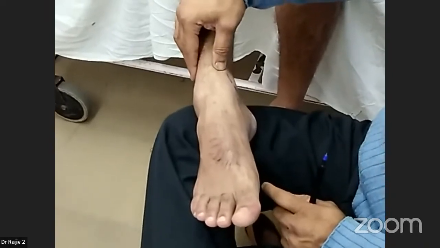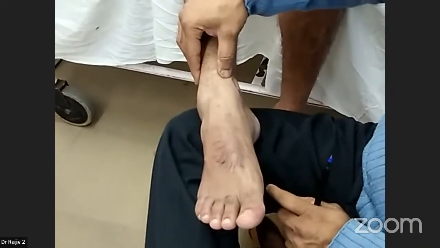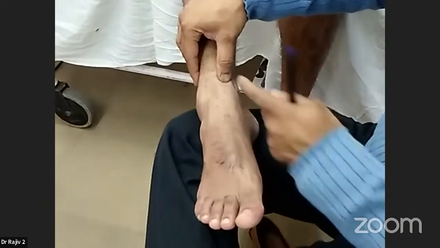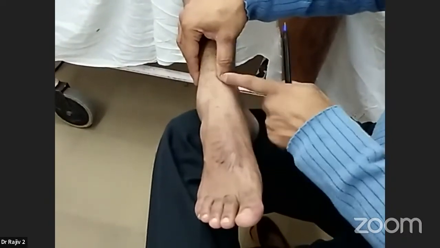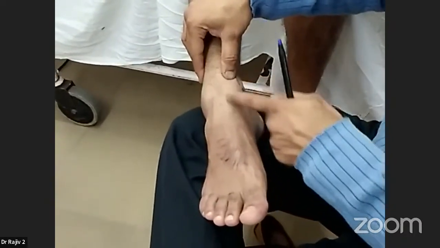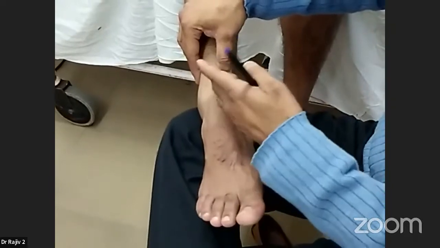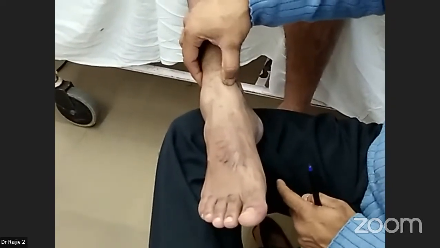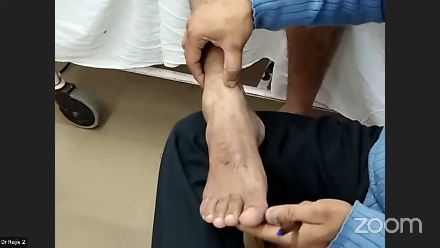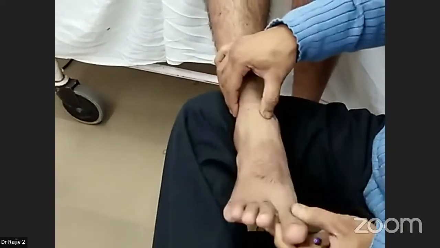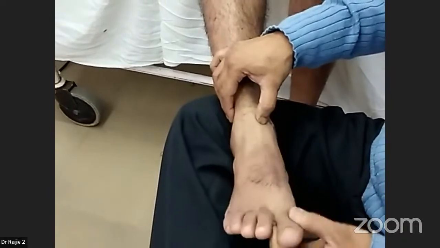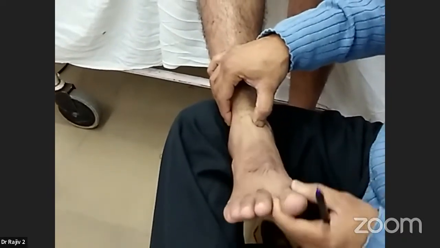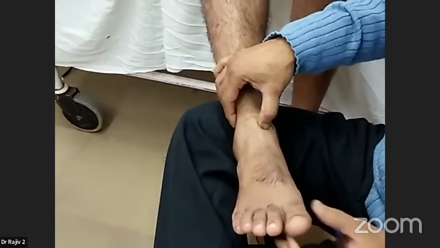So you start palpating the distal tibia and your thumb palpates the tibialis anterior on the lateral aspect of your thumb. And then suddenly, when there is a soft spot or give way, it is the ankle joint. You can move your ankle into plantar flexion and dorsiflexion, and you can palpate the movement of the talus.